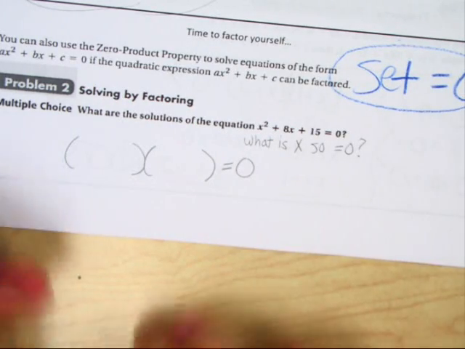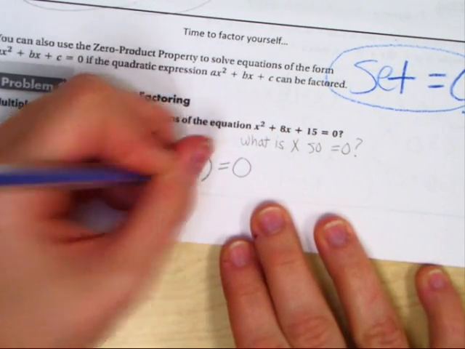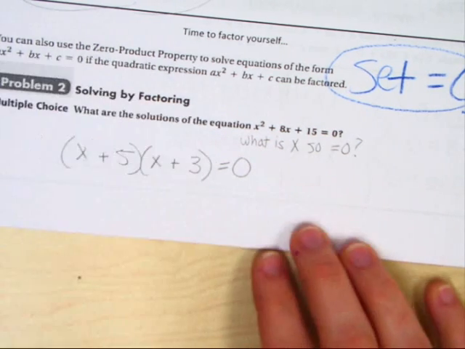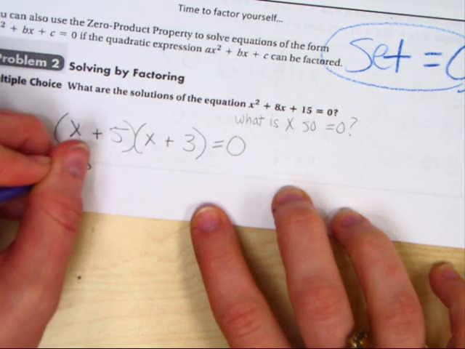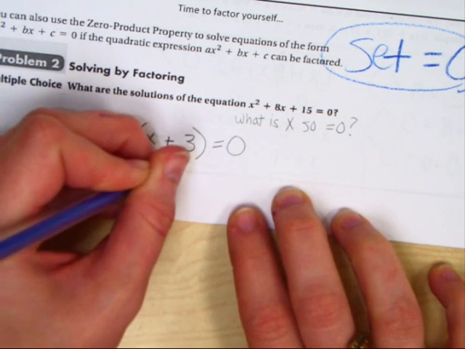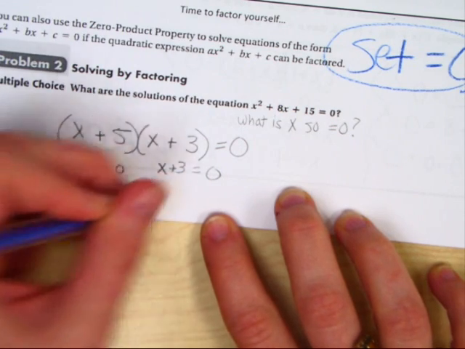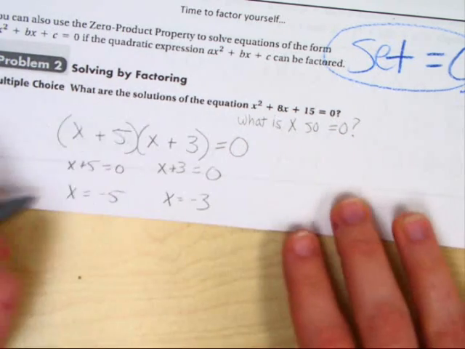Think of some factors of 15, like 5 and 3, that add to 8. That's x plus 5, x plus 3. Now set those each equal to 0 and solve. X is negative 5, x is negative 3.